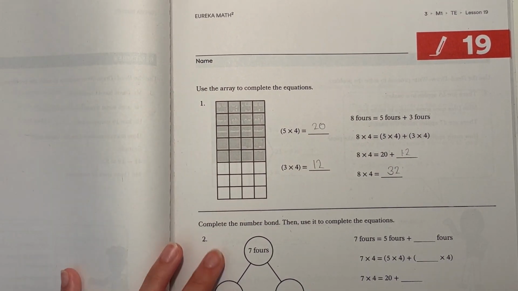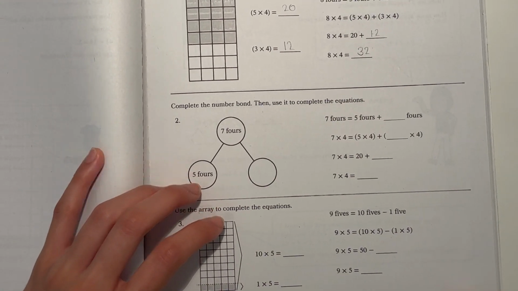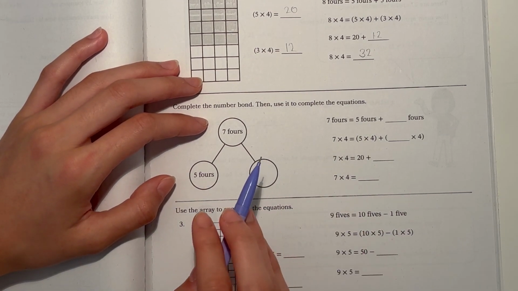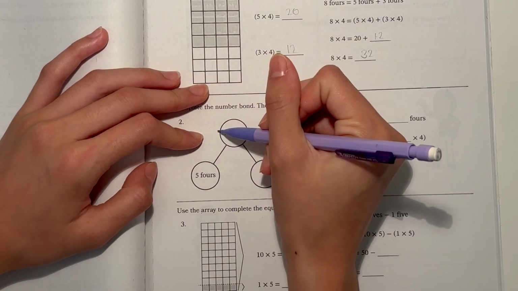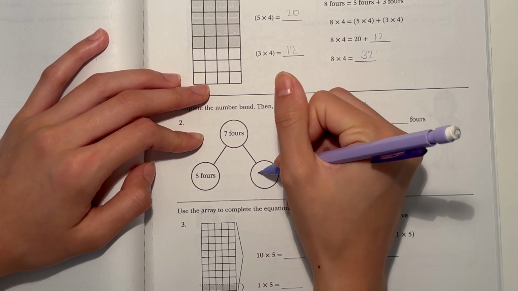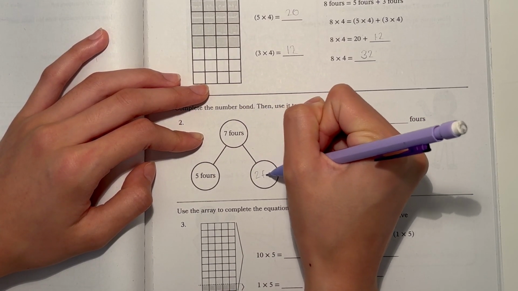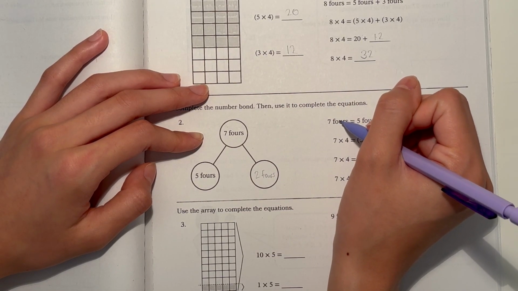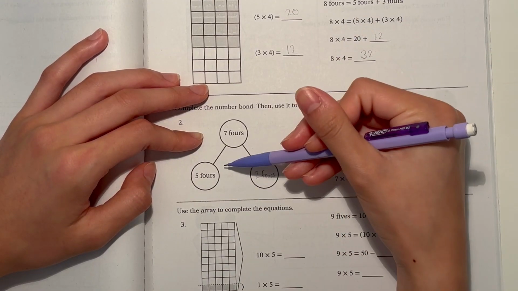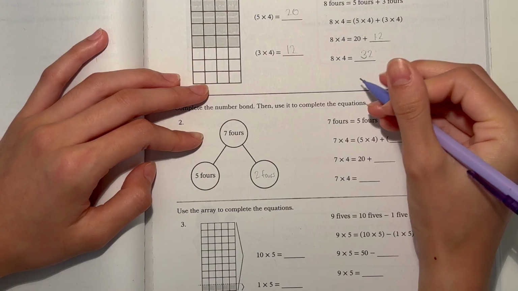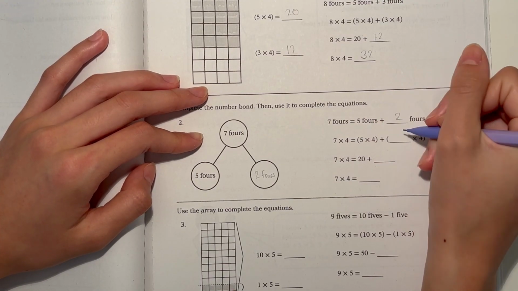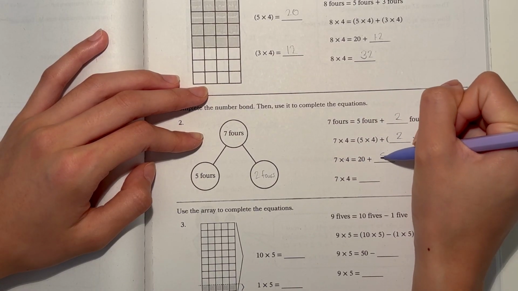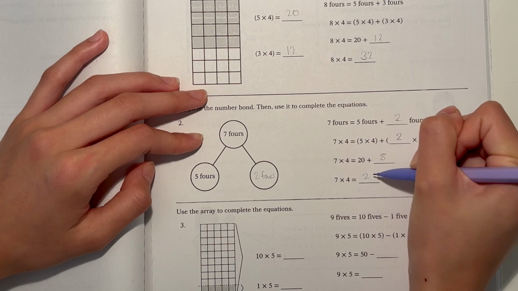Alright, now over here, complete the number bond, then use it to complete the equations. So number 2, the total is 7 fours. And they separate into 5 fours, so what's left over here needs to be 2 fours. Alright, so 7 fours equals 5 fours plus 2 fours. 7 times 4 equals 5 times 4 plus 2 times 4. So 7 times 4 equals 20 plus 8. 7 times 4 equals 28.